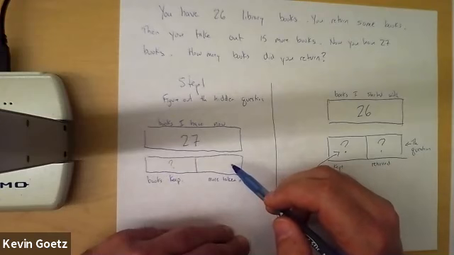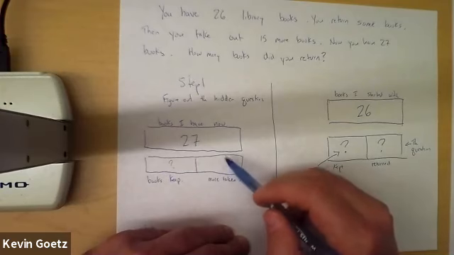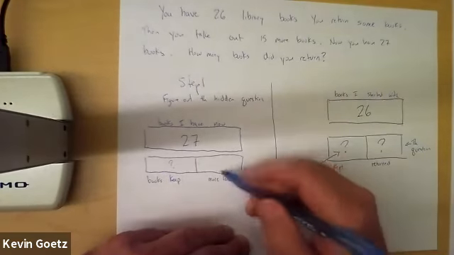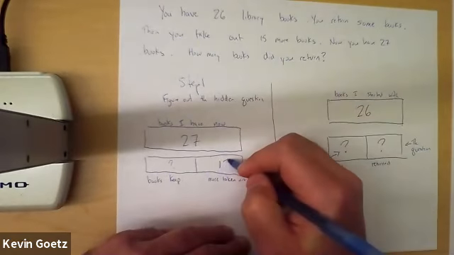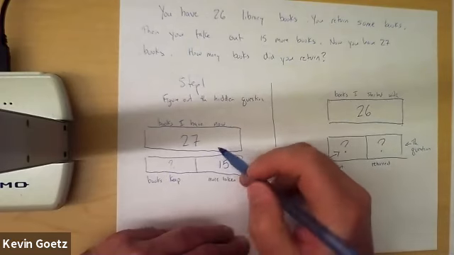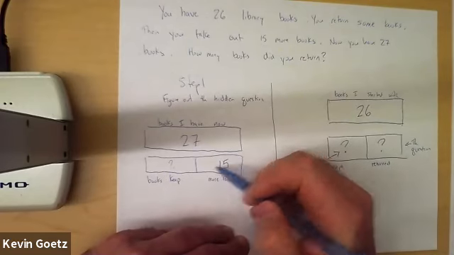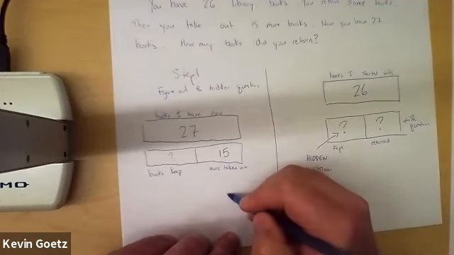This is where I figure out if it's a two-step problem or three-step problem. Really, if I know how many books I've taken out, it's a two-step problem. If I have to figure more things out, I need another step. Then you take out 15 more books. Oh, this one's going to be easy now. I can do the whole minus a part equals a part. 27 minus 15 equals question mark.